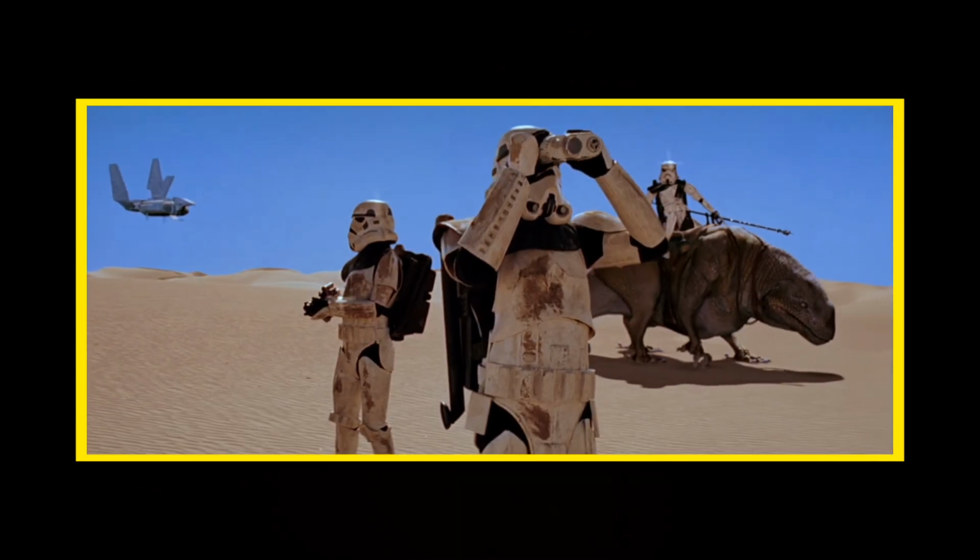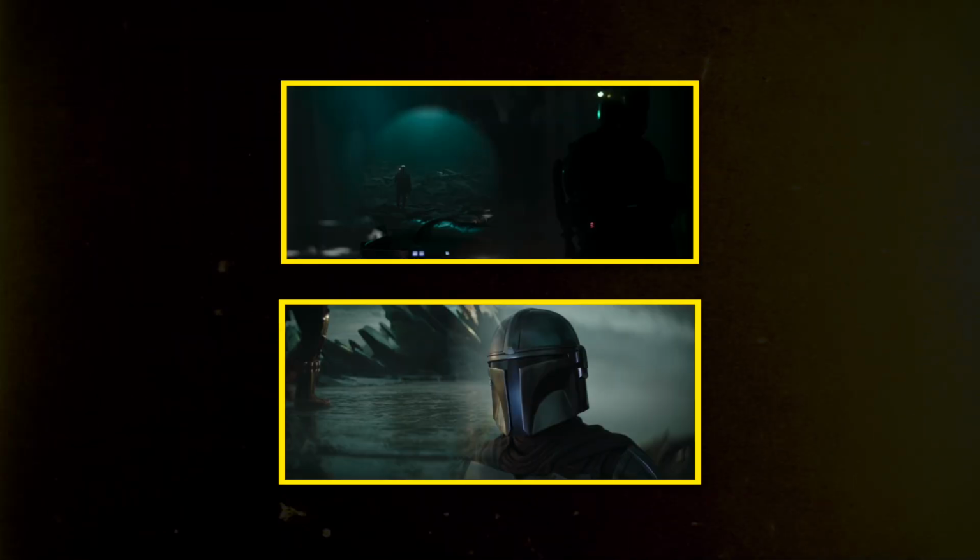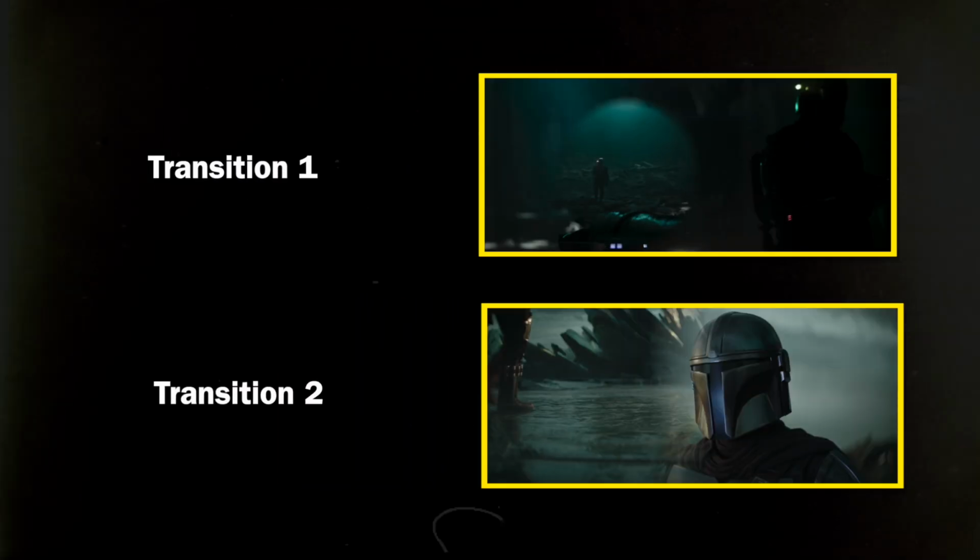In the original trilogy, they were always used to show a transition from one location to another, signifying the end of one scene and the start of the next. But in The Mandalorian, we have multiple of these transitions in the same scene. They don't show a change in tone, they don't signify the end of a scene, it's the same shot, same location, it's just the Mandalorian and Grogu exploring the mines of Mandalore.